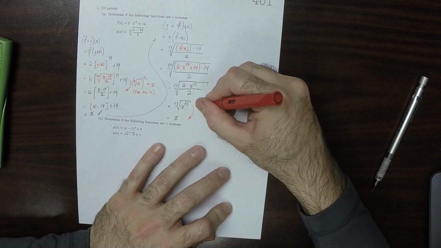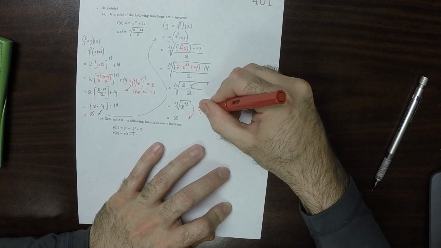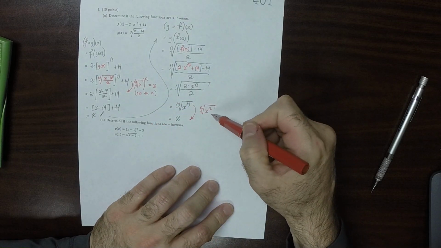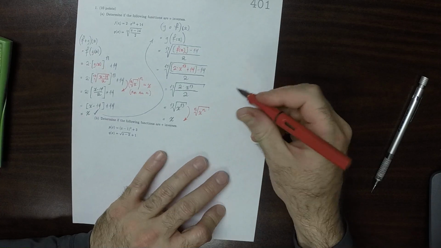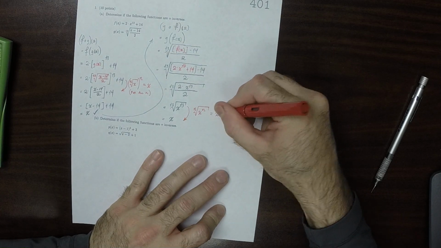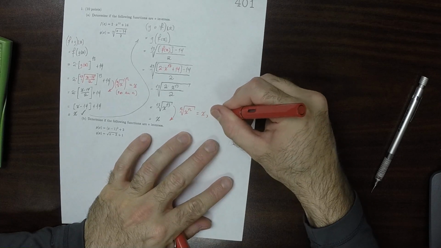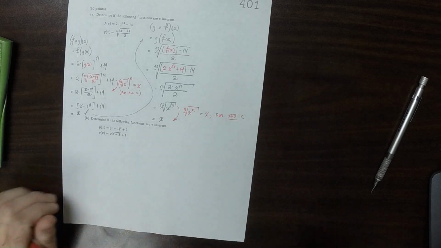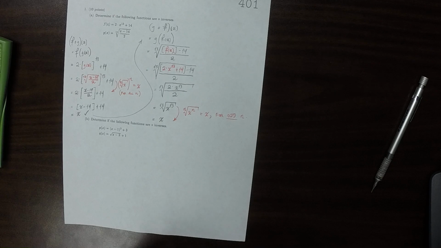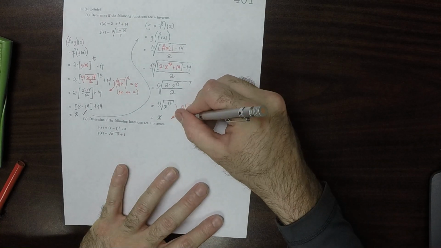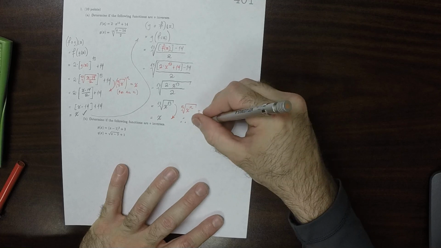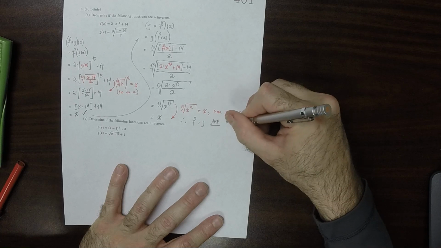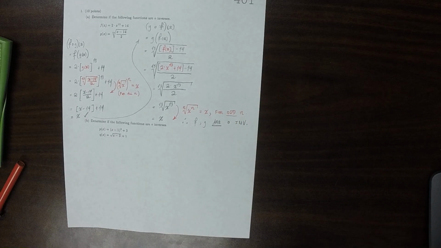this happens, the nth root of x to n. Now it kind of looks like that one, but in fact notice that the radical, for this one, is on the outside, which means it occurs last. So this is x for odd n, and of course n is 13 in this part A. So we can say therefore f and g are compositional inverses. So the answer to that is yes.